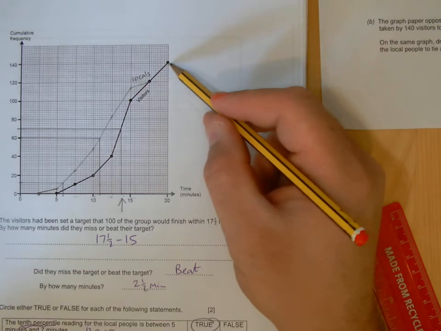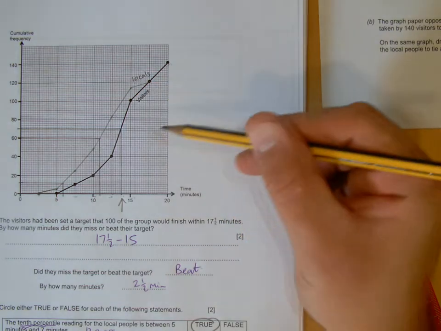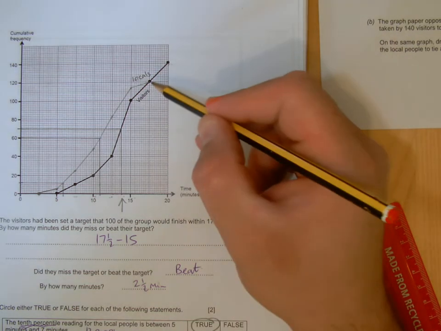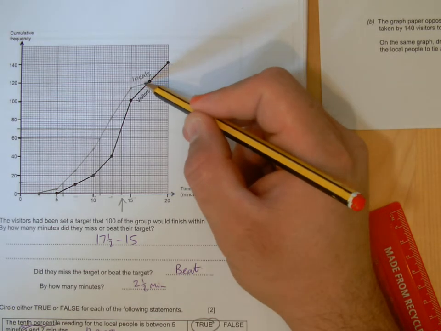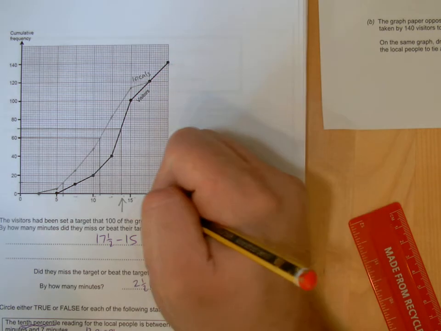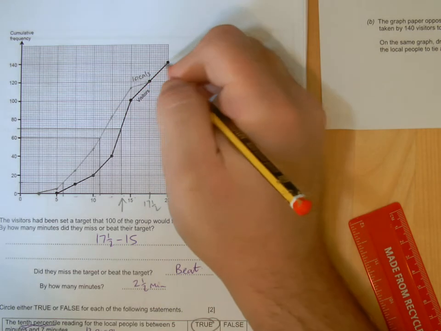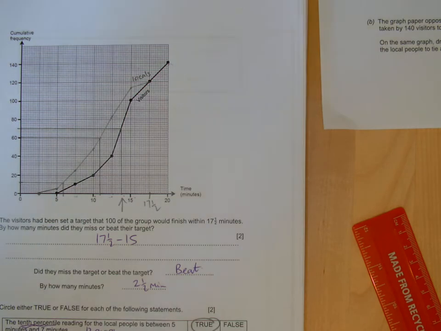If there had been only 120 visitors, they would certainly all have finished within 18 minutes. So look at the visitors. You've got 140 visitors, and they're saying if there was only 120, they'd have finished within 18 minutes. This is a bit of a trick question, because if you look here, 120 visitors had actually finished within 17 and a half minutes, just like the locals. And then you've got another 20 visitors here.